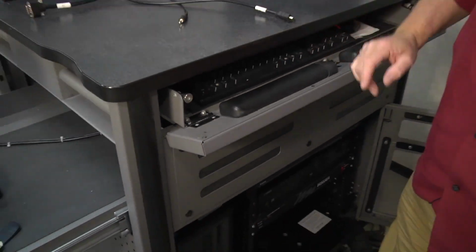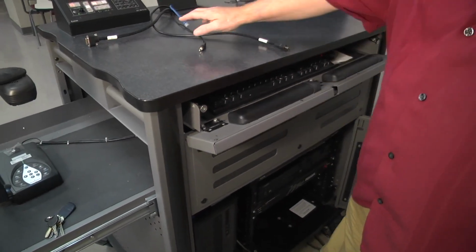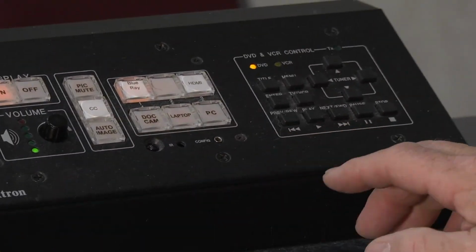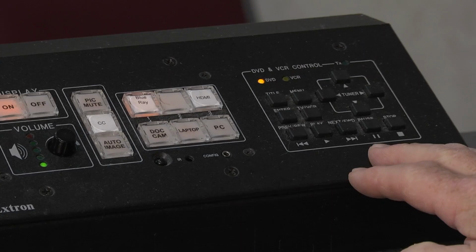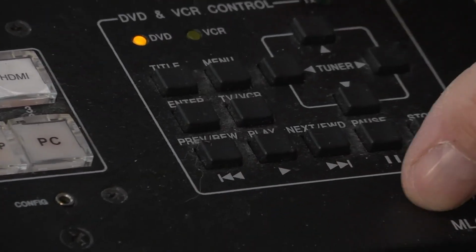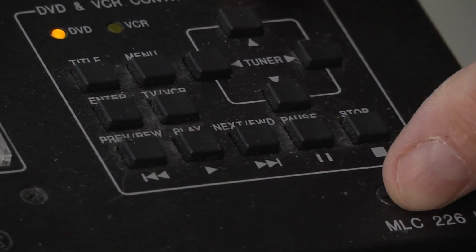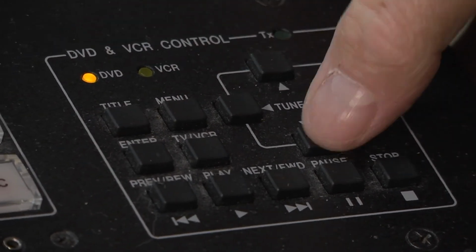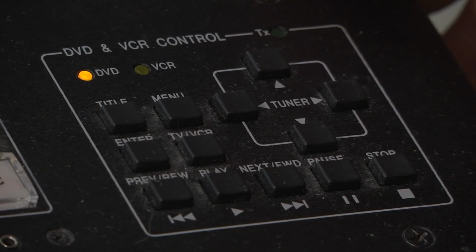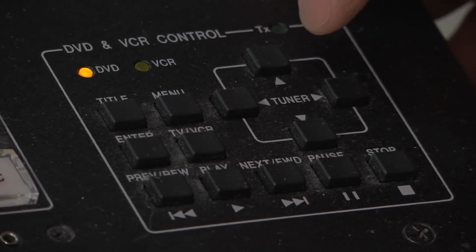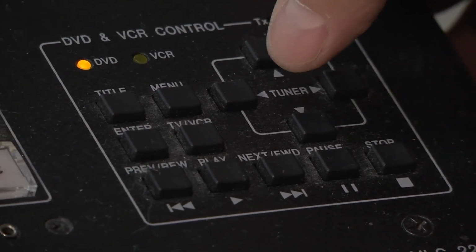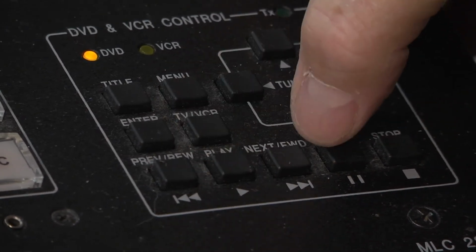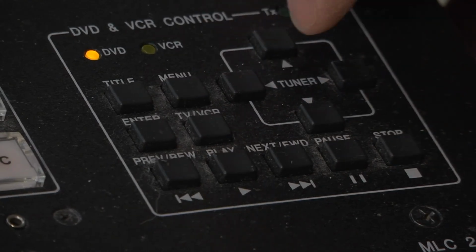So coming back up top, once you place your DVD or Blu-ray into the player, you don't have to mess with the controls on the front. Up here, we have the controls basically outlined for you. There's title and menu, where you can go into the menu for the disc, and then up, down, left, right, where you can select the icons on the screen. And then there's also play, stop, pause, chapter forward, chapter back.